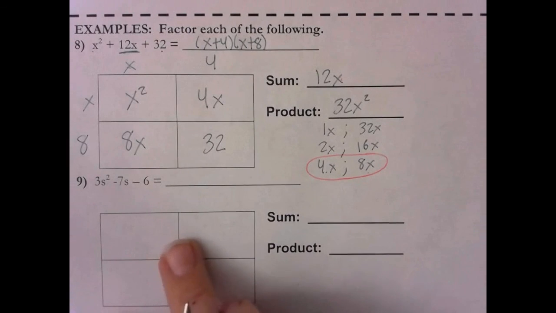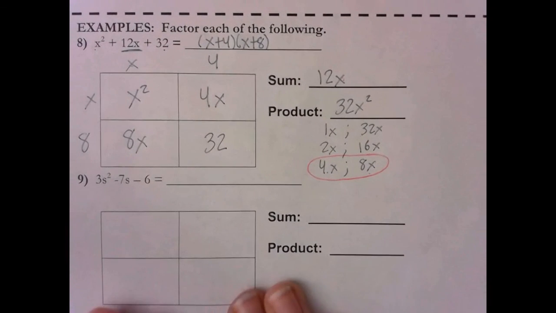All right, see if you can do this one by yourself. Let me know when you've got it, and I'll check it for you.